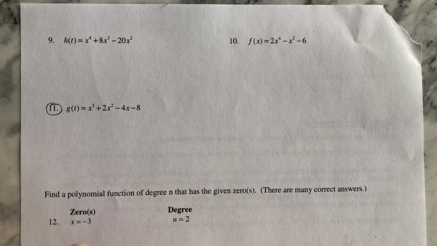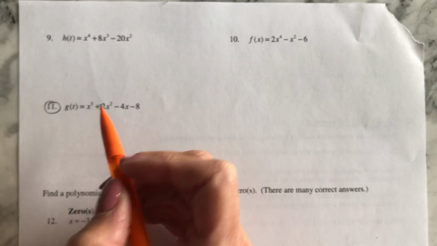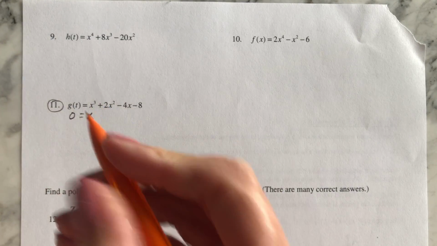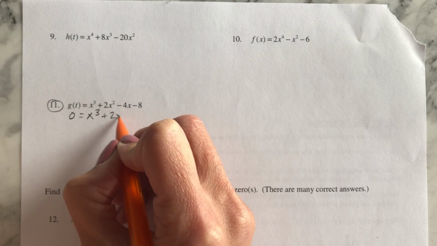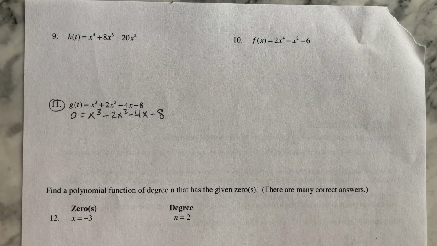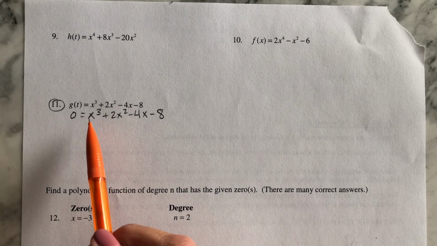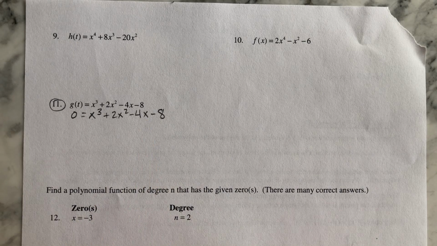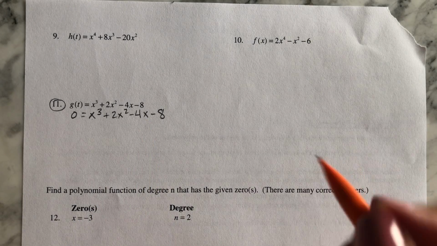This is on page 14 of the note packet. So let's find the zeros first. To find the zeros, you're going to set the function equal to 0, and then you would factor it to solve for x here. So we're trying to figure out what x equals. Those are our zeros. For this one, I have 4 terms here. A polynomial of 4 terms is factored by what's called grouping.